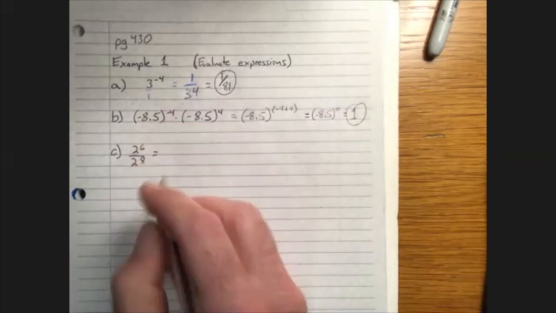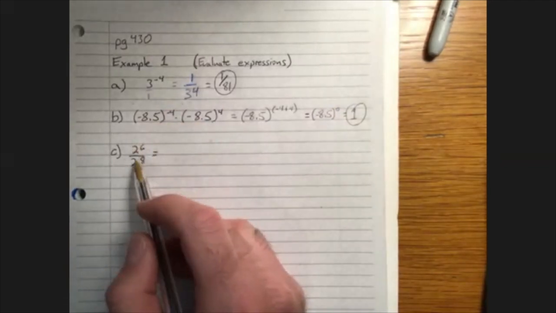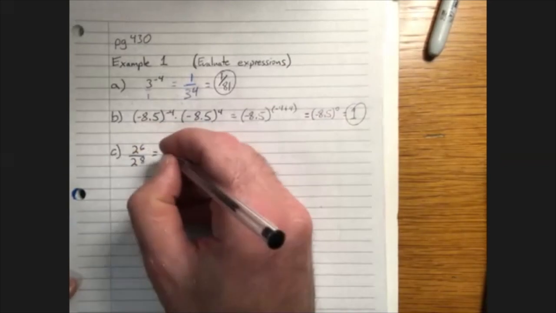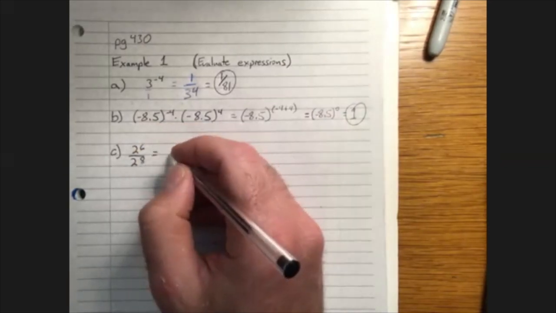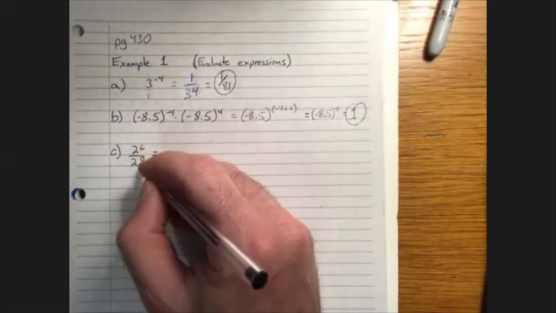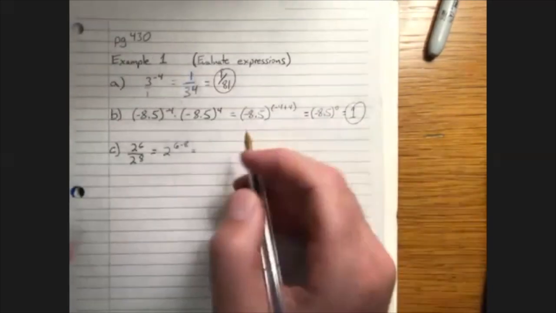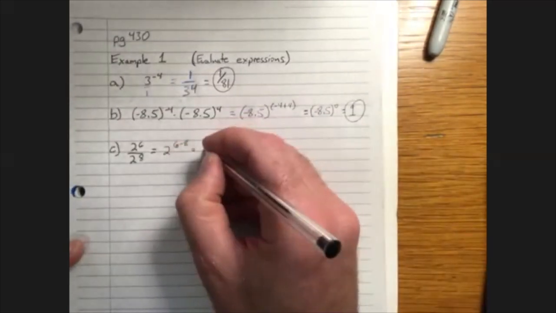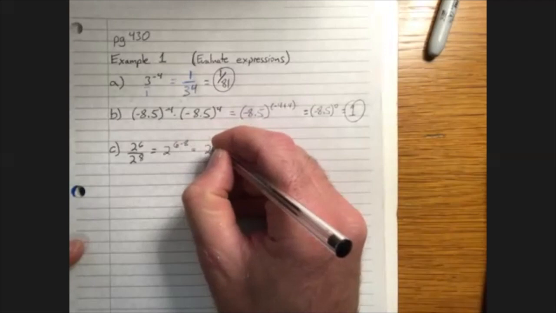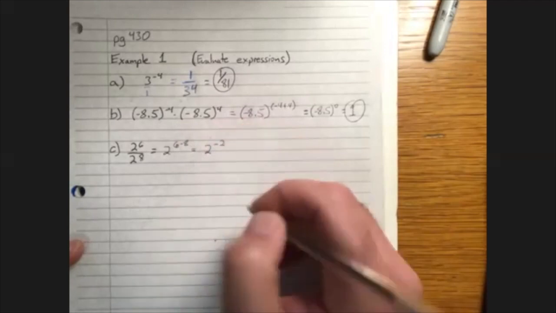All right, so this is the quotient, or a division problem, with two powers that have the same base. Mrs. Pirlo kind of explained how to do that. You're going to subtract these exponents. There we go. So 2 to the negative 2nd power is what you're going to get. 2 to the negative 2nd.